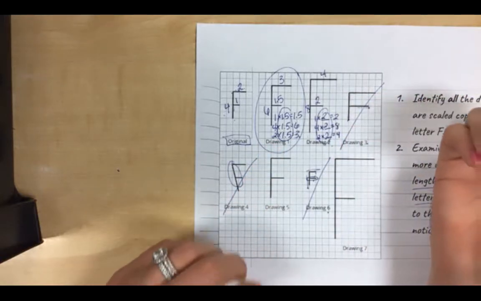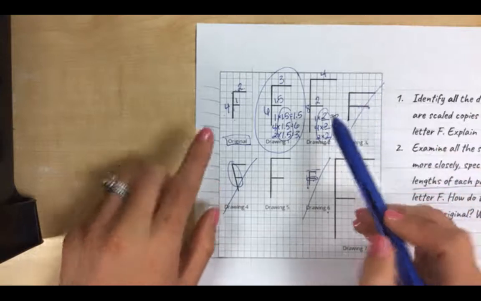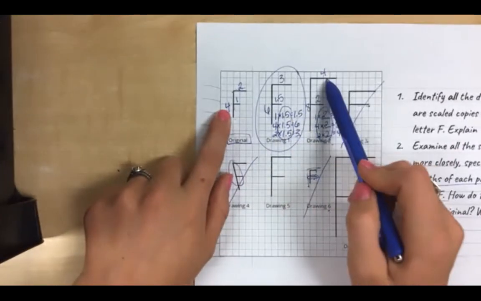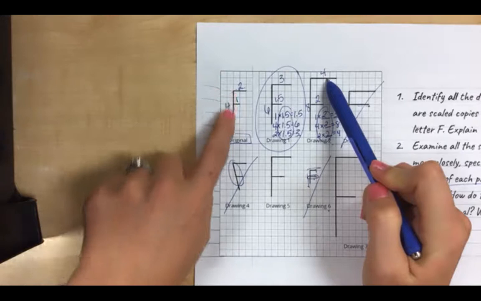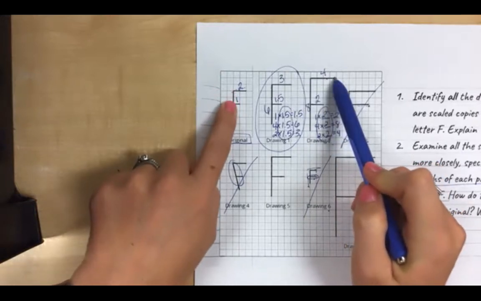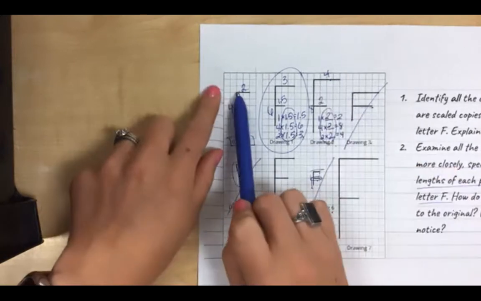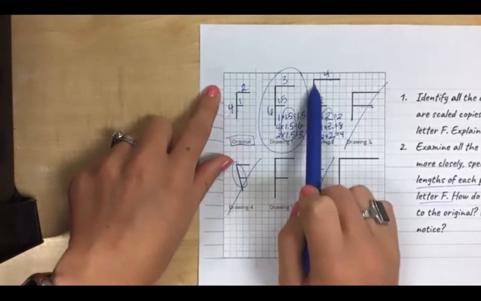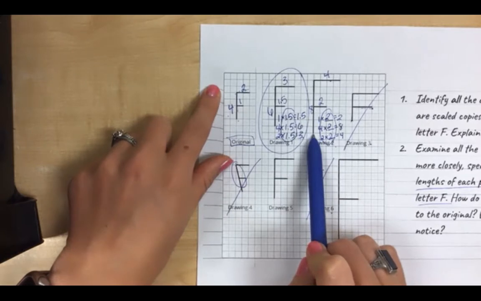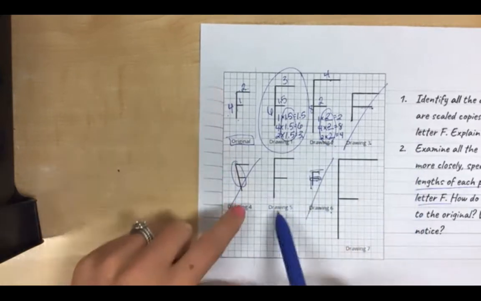Okay? So let's talk about this one second. Could I multiply 4 by something and get 4? So this vertical side and this horizontal side, they're both 4. Does that matter? No, it doesn't, because I need to look at the same part on both drawings. Does everybody understand that? All right, let's look at 5.